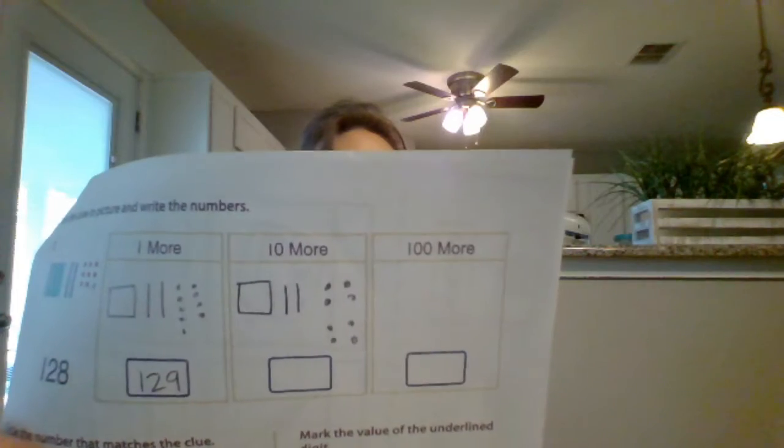129. All right, the next one says there will be 10 more. So we're going to draw it first. We're going to draw 128, just like the picture. There's 100, there's 2 tens, and there's 8 ones. 1, 2, 3, 4, 5, 6, 7, 8. So I've got 128 drawn in the box.